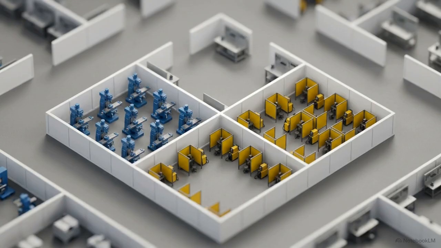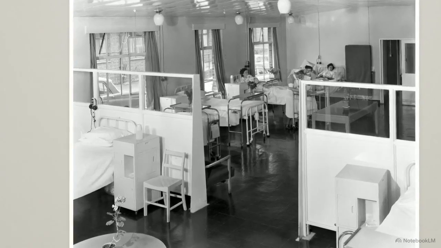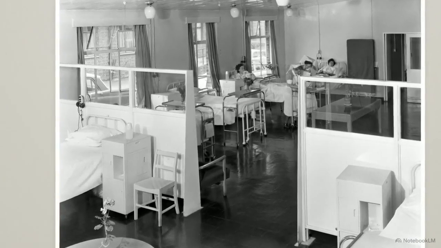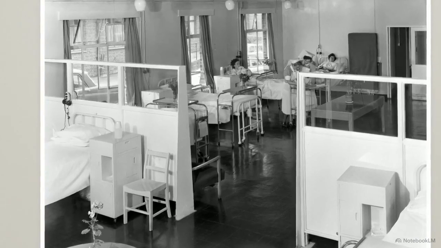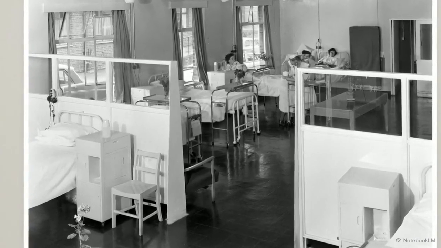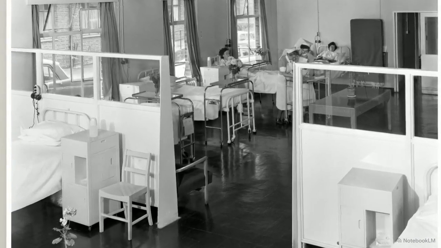This applies to medium volume operations, where similar processes or machines are grouped together into specialized departments. In a job shop or a medical facility, patients or products move intermittently in batches between these specialized zones, based on their unique processing requirements.